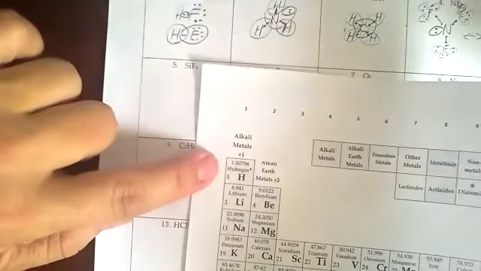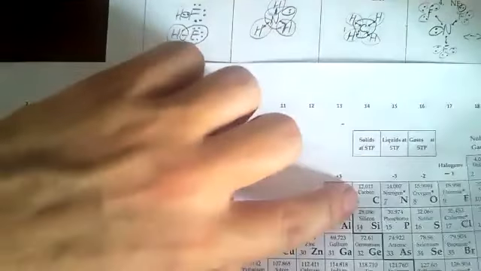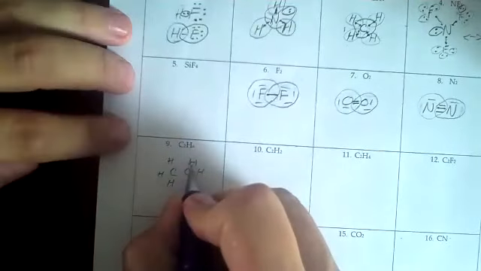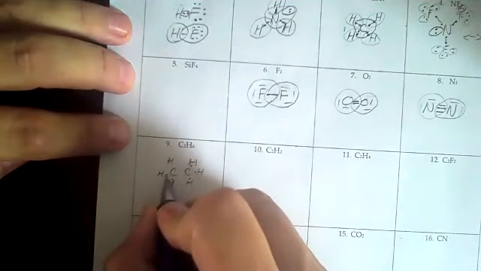Hydrogen has 1 valence. Carbon has 4. So let's put 1, 1, 1, 1, 1, 1.